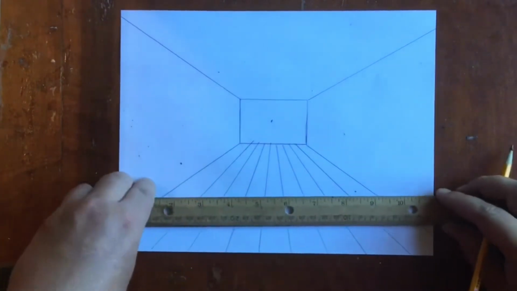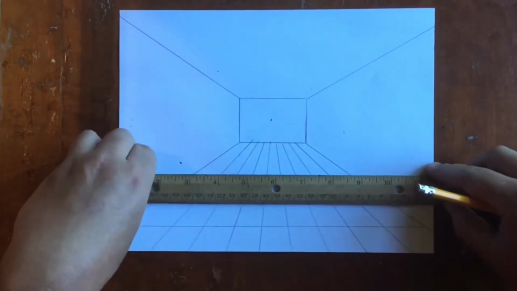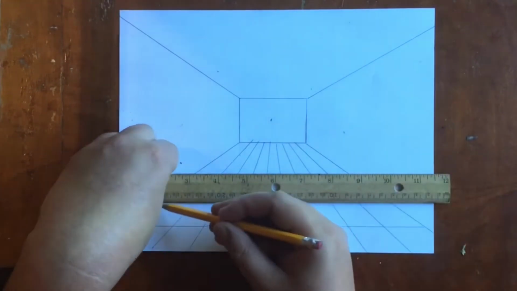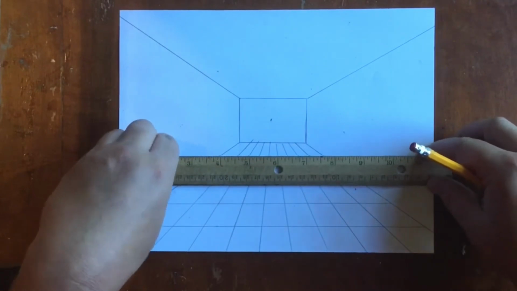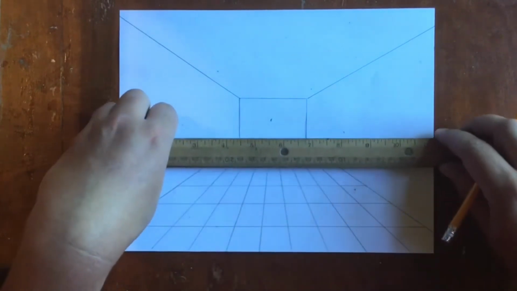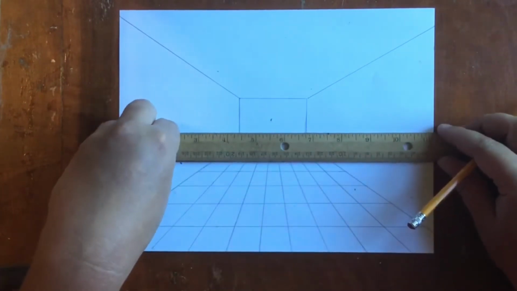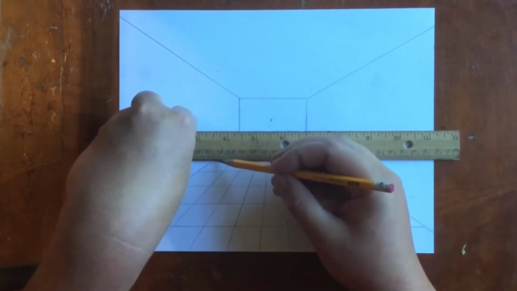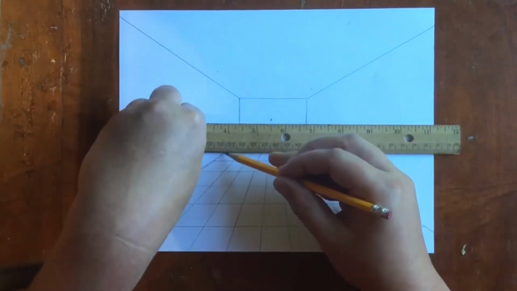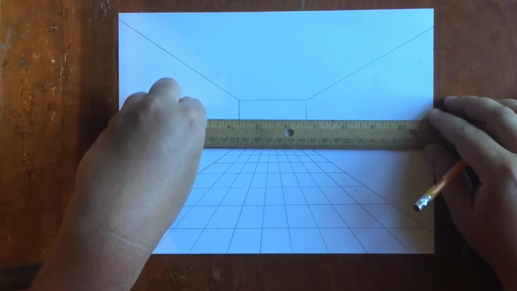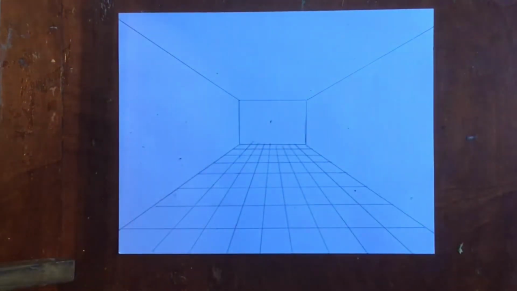Now to make the other lines for the tiles, they're going to go straight across, horizontally across the paper from wall to wall. Use your ruler and just make lines that go across from wall to wall. As you move the ruler up the paper, make those lines slightly closer together than they were at the bottom of the page. So the lines are farther apart at the bottom, but closer as you get to the rectangle, the back wall of your room. Use a ruler, be neat.